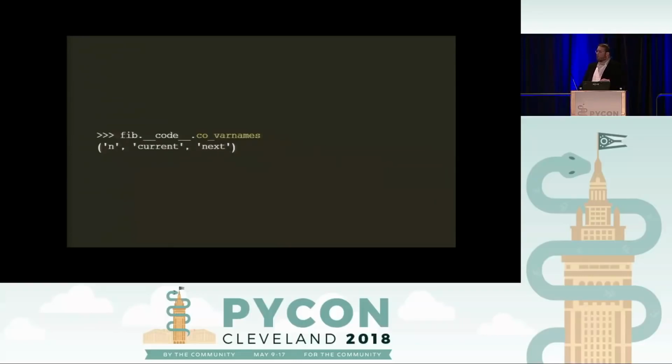There's another one called co_varnames. This is a tuple containing the names of all the local variables of the function. We had 3 of those, n, current, next. So they're all in there. And then we have this one called co_names. This would be any non-local names that we referenced in the body of the function. Now, the Fibonacci function didn't include any non-local names, so this is an empty tuple.